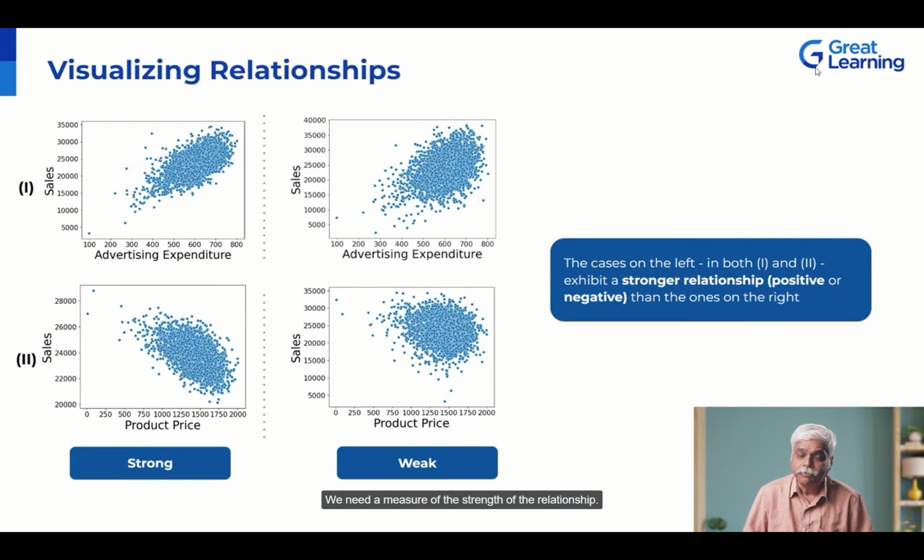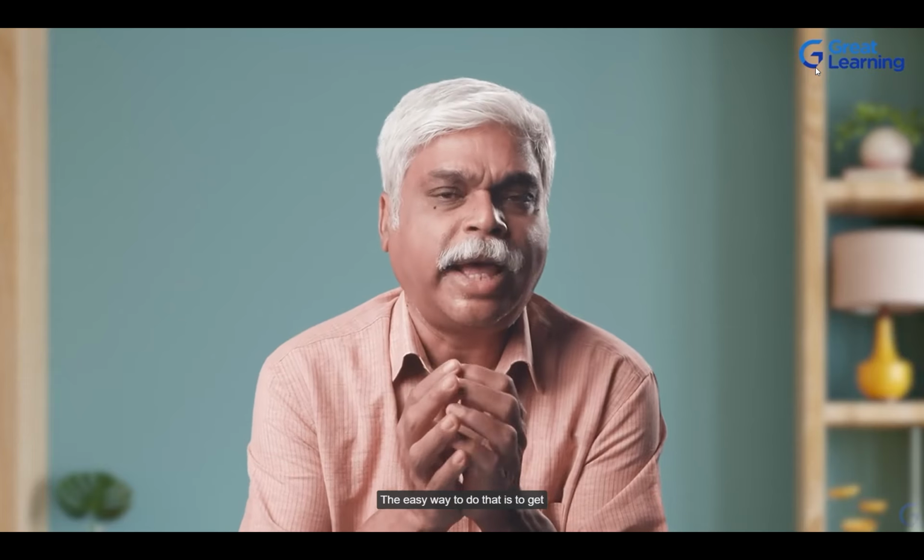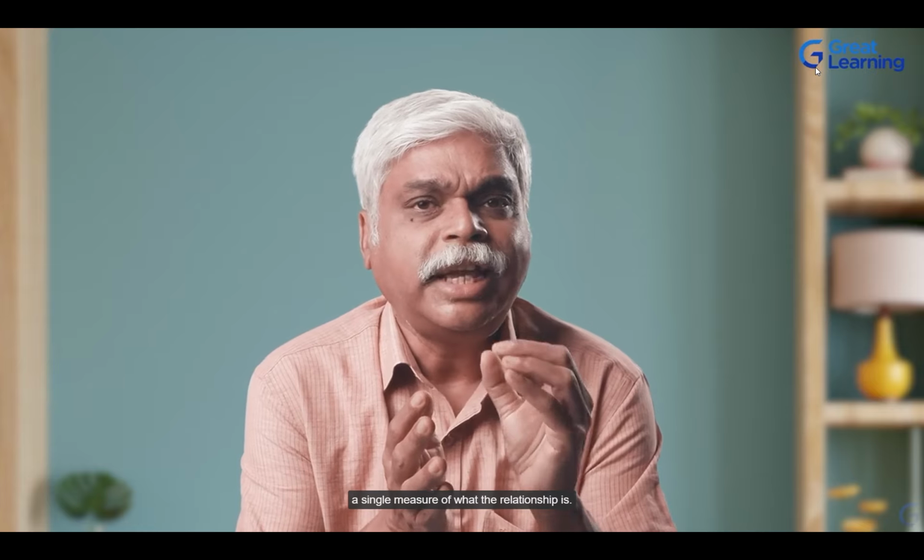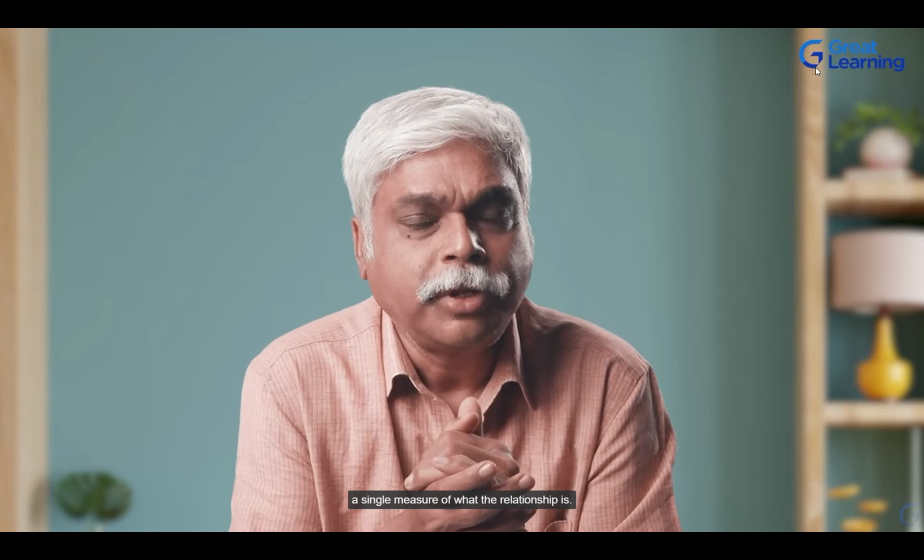Put another way, we need a measure of the strength of the relationship. Is it a strong relationship between sales and advertising, between Y and X? Or is it a weak relationship between Y and X? And how do we therefore measure the strength of the relationship between variables? The easy way to do that is to get a single measure of what the relationship is.